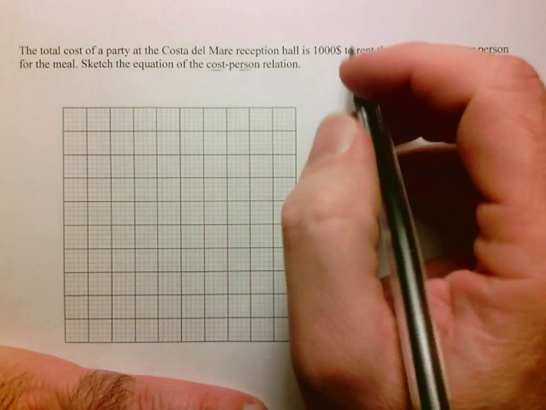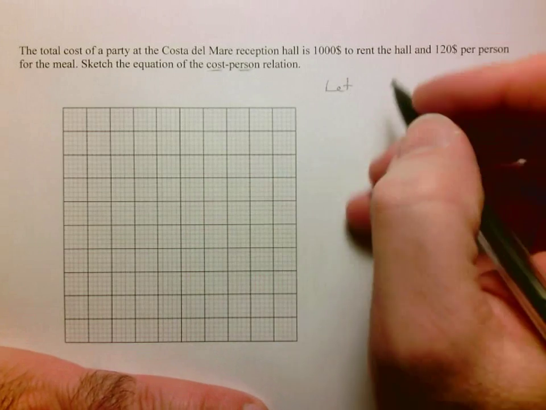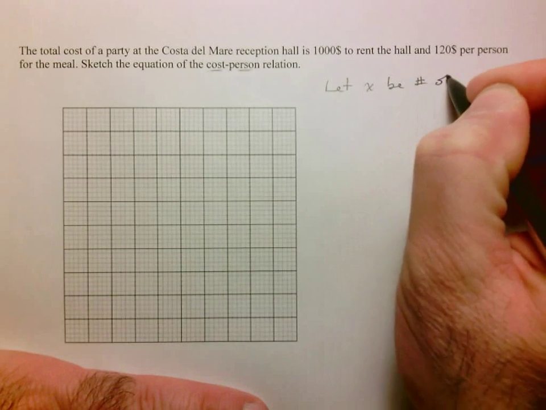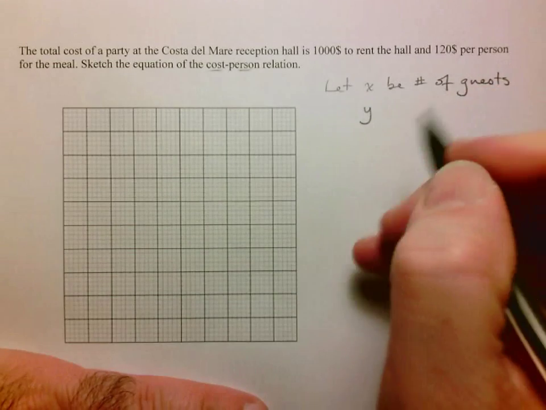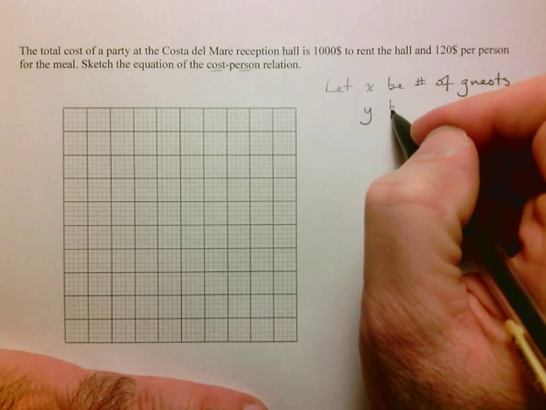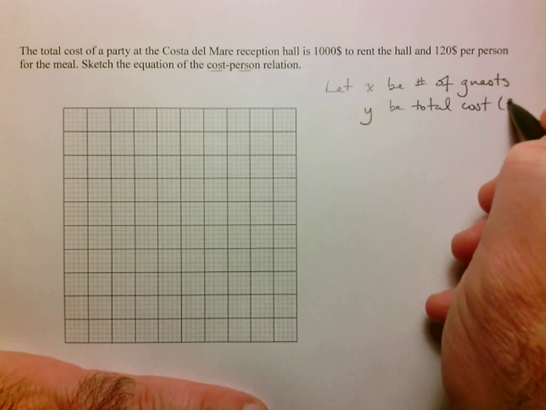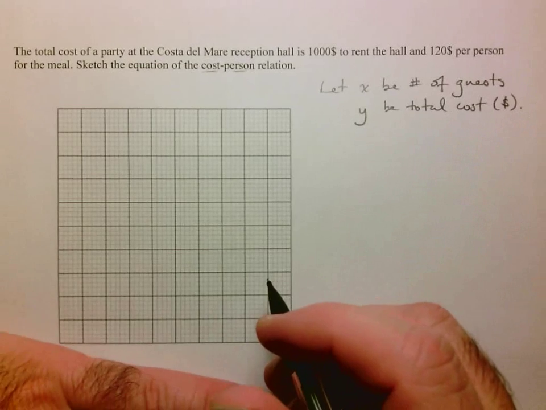So first thing I'm going to do is define my variables. Let x be the number of people or guests, and then y is going to be the total cost, in dollars. So this is what we're working with.